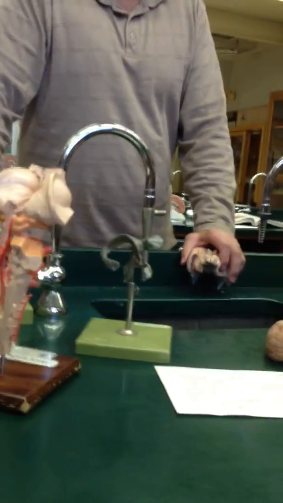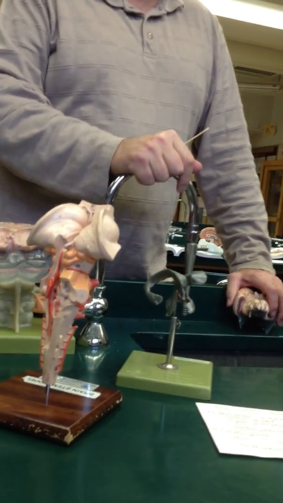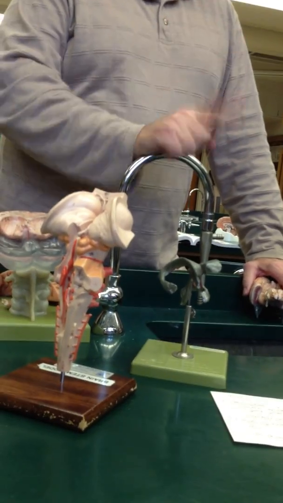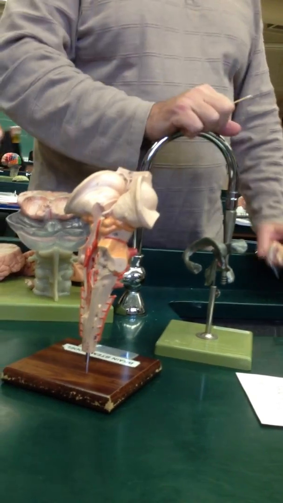So what do you guys got on this bench? Midbrain. Midbrain, is that it? Cerebellum. Yeah, so we got the whole thing was called the brainstem, right? And so the brainstem's made up of what three parts on this bench? Midbrain, cerebellum, and medulla oblongata. Midbrain, pons, and medulla. Cerebellum is hanging off the back of the brainstem.